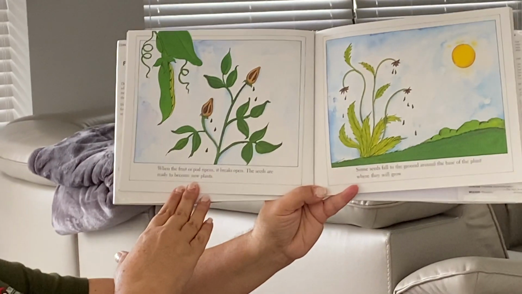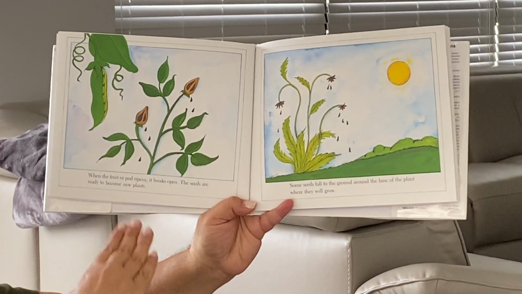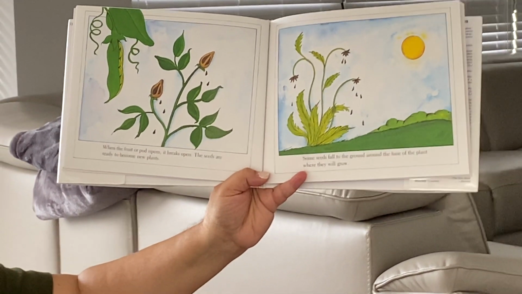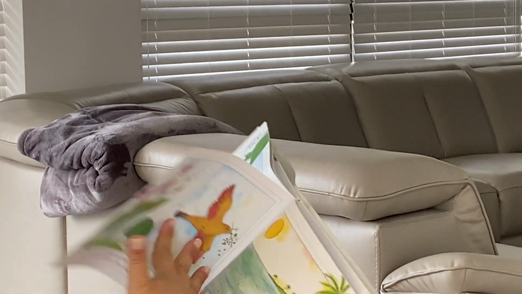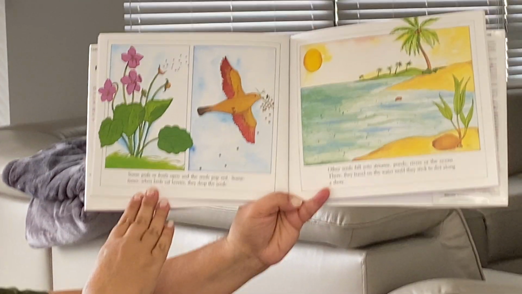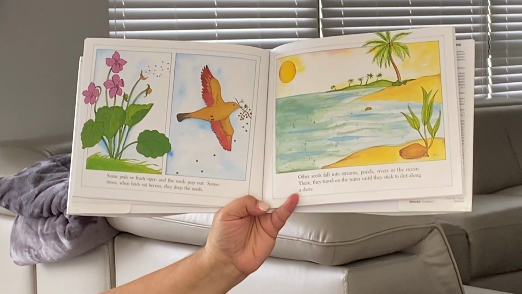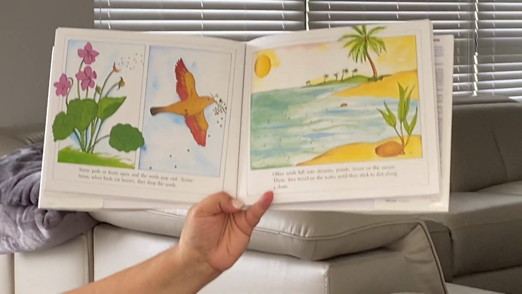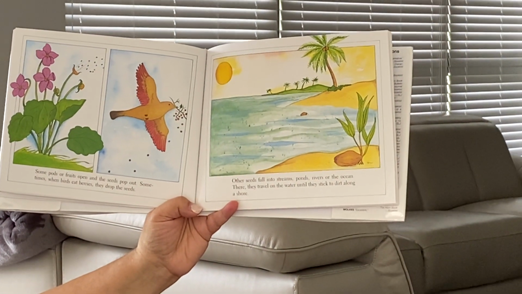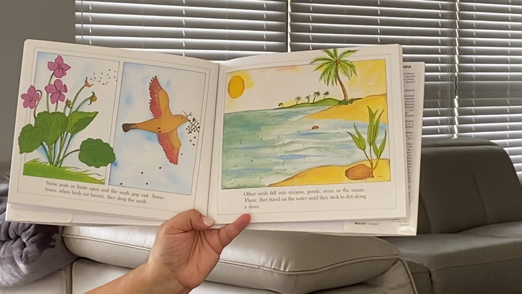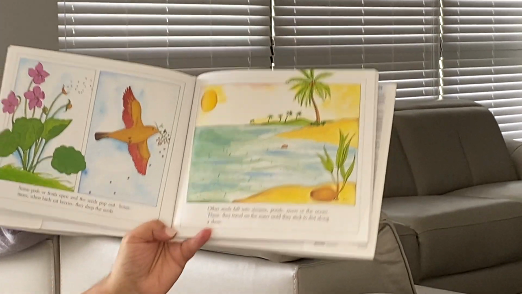When the fruit or pod ripens, it breaks open. The seeds are ready to become new plants. Some seeds fall to the ground around the base of the plant where they will grow. Some pods or fruits open and the seeds pop out. Sometimes, when birds eat berries, they drop the seeds. Other seeds fall into streams, ponds, rivers, or the ocean. There, they travel on the water until they stick to dirt along a shore.